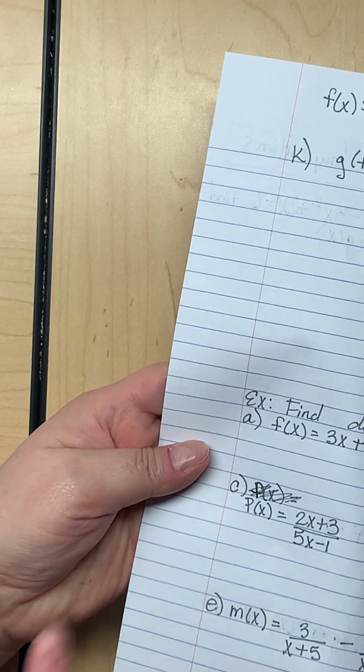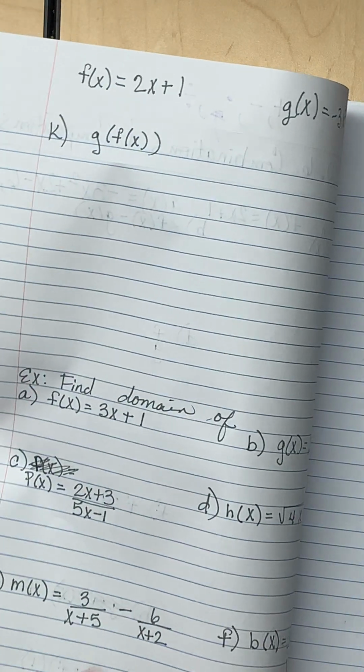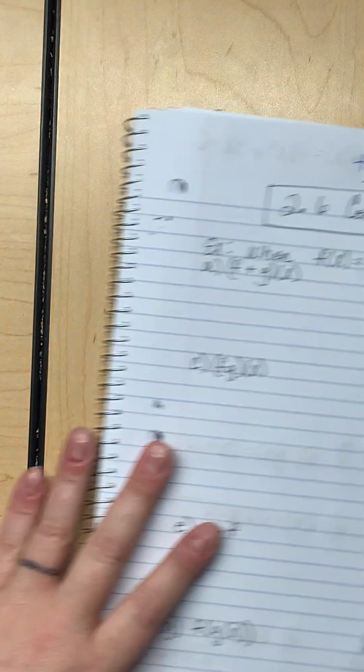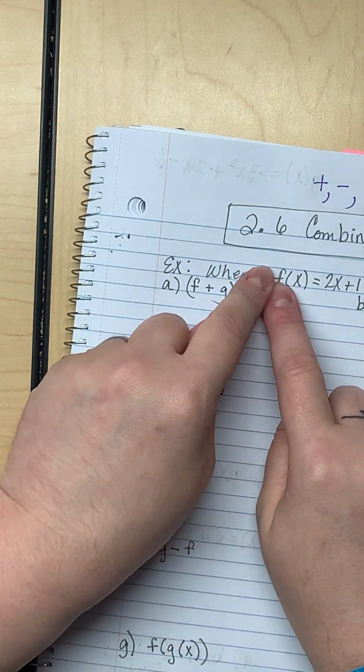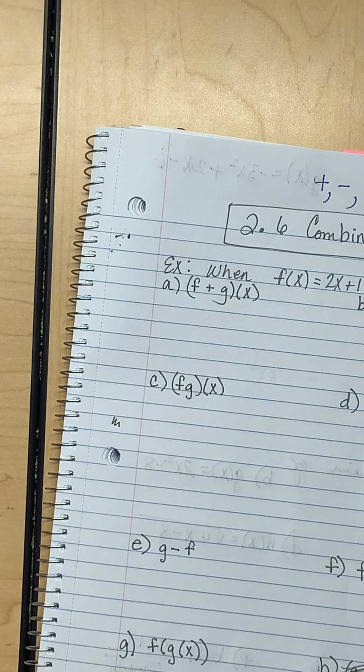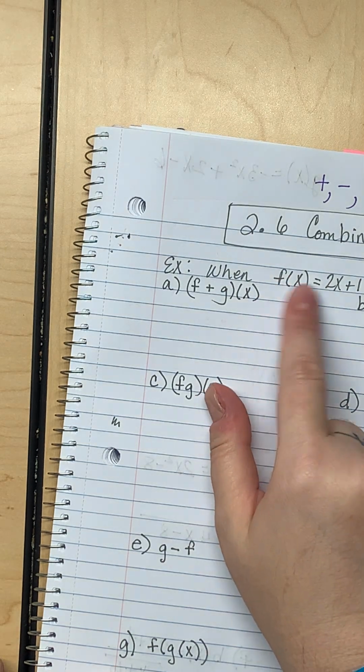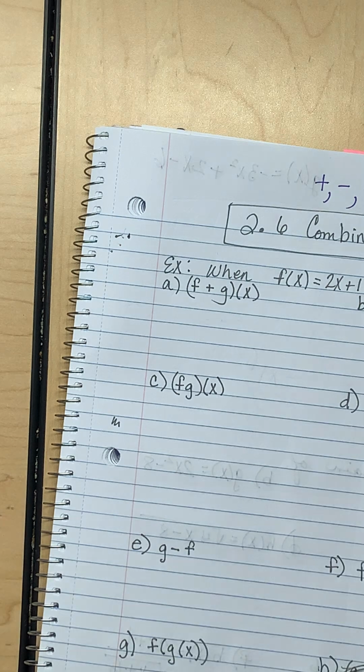We have like a p of x, or an m of x, or an h of x, or a b of x. So no matter what letter of the alphabet we're using, f, g, b, it's still function notation, and it's basically an equation with a letter from the alphabet and then parentheses x to identify it.